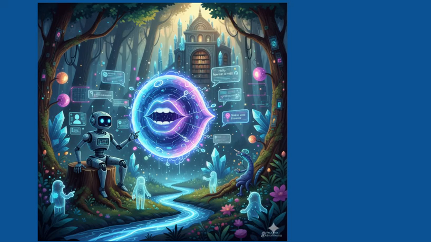Okay, NLU, what's its job? Its job is to take the raw input, the text you typed or the words you spoke, and make sense of it. Specifically, it tries to figure out two things. The user's intent. What they're trying to achieve. Exactly, like order pizza or check balance or get directions. And second, it extracts the key pieces of information related to that intent. These are called entities.